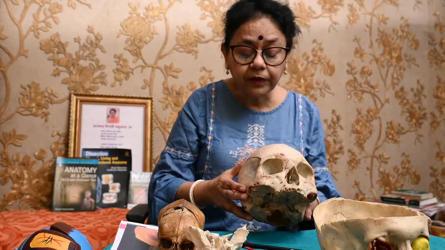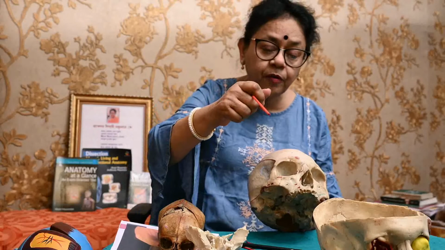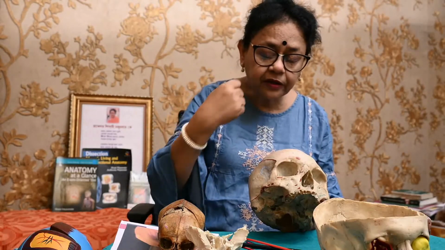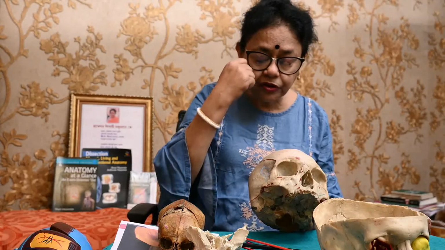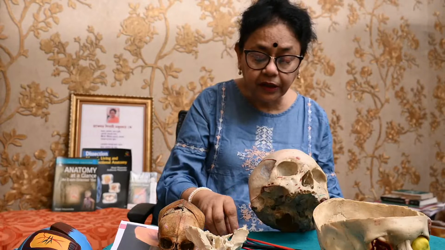Now the boundary of the orbit is important because of periorbital trauma. Somebody may make a fist and punch you, and there will be an injury in the eye.